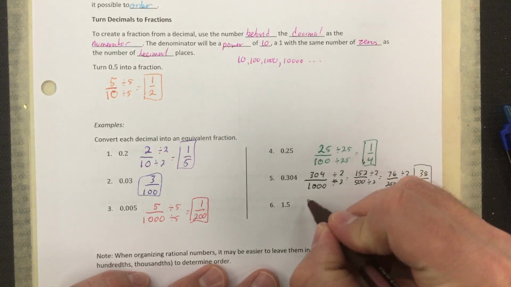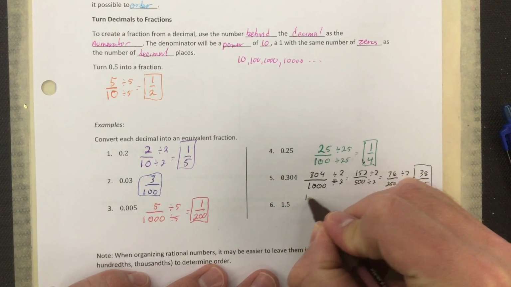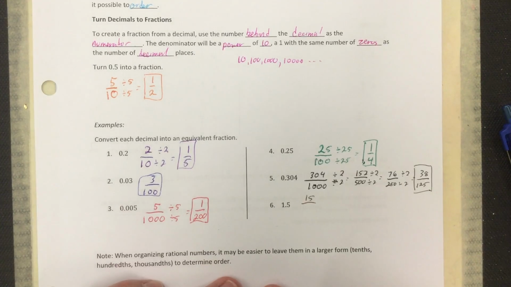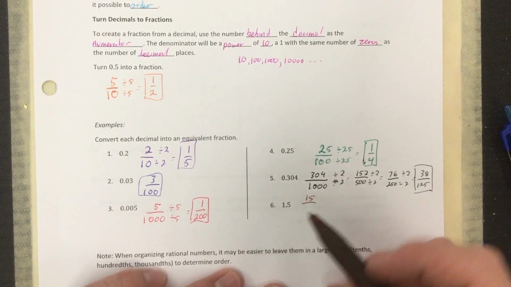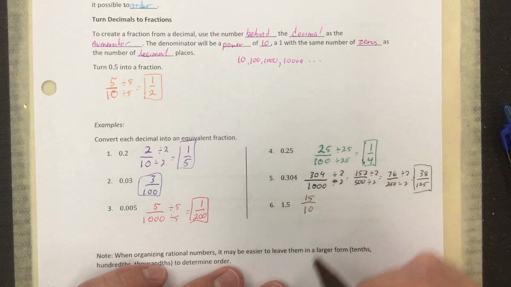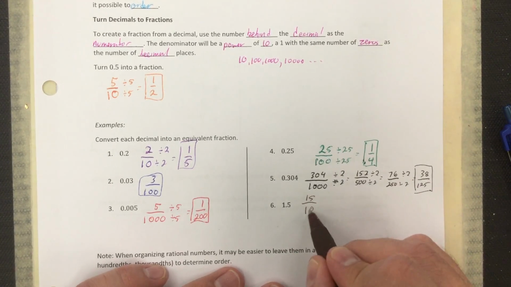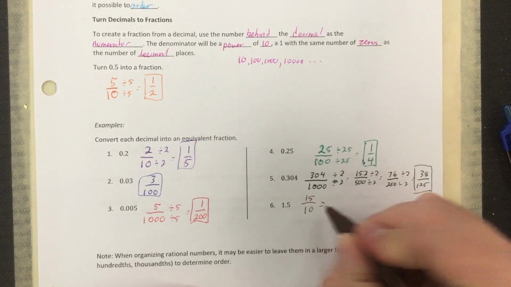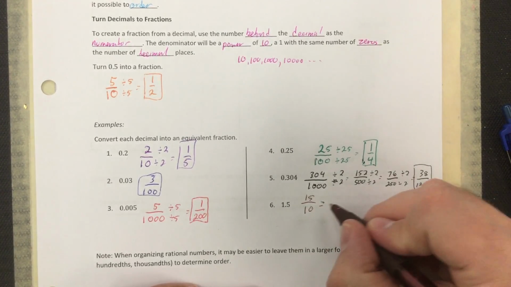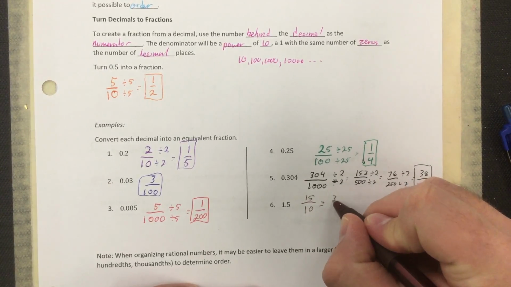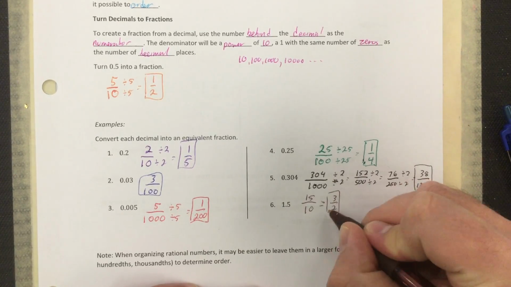Final one here, 1.5. Okay, now we look at the number, it's 15. Okay, this one's a little bit different. Okay, we're not necessarily just using the number behind the decimal, we'll use the whole thing, but this is 15 over 10 because there's only one decimal place, so we use the 10. This here is a mixed number, it's bigger than 1. So we can divide them both by 5, and this will be 3 over 2, and that right there is the final answer.